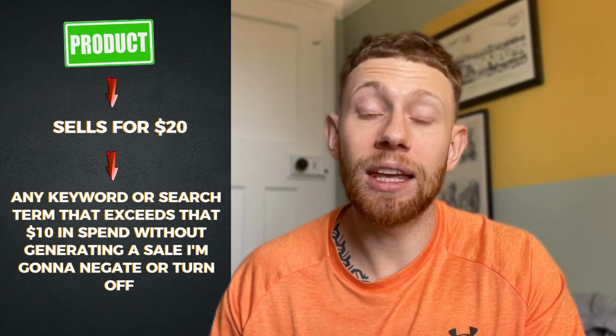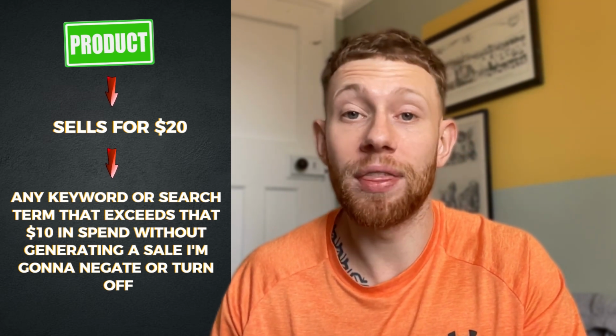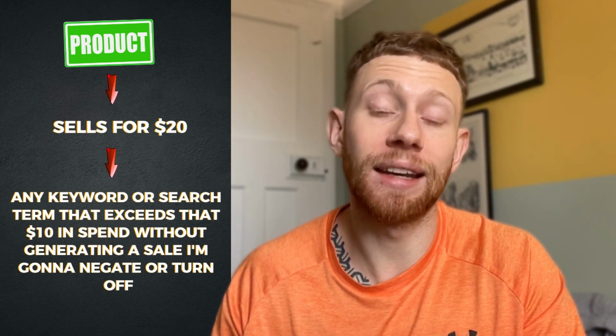Now, what I use is a 50% of the average selling price limit. So for example, if we have a product that sells for $20, any keyword or search term that exceeds that $10 in spend without generating a sale, I'm going to negate or turn off. So now we've identified how we can determine whether a keyword or search term is actually spending too much and it's time for it to go.